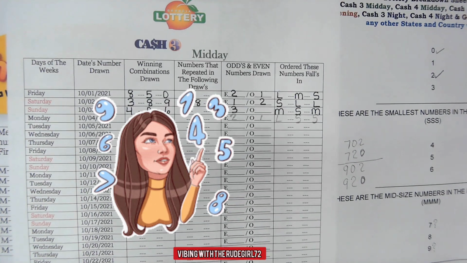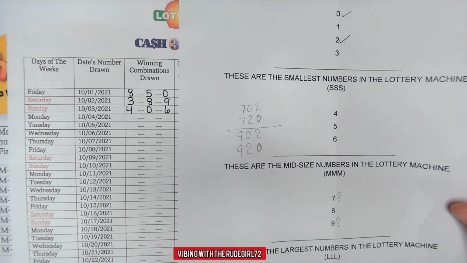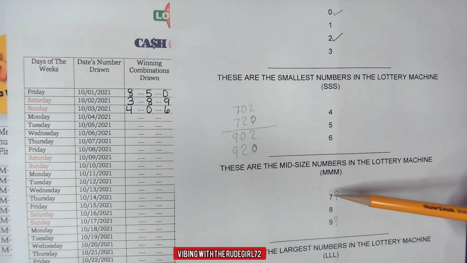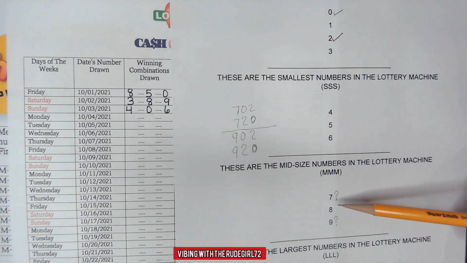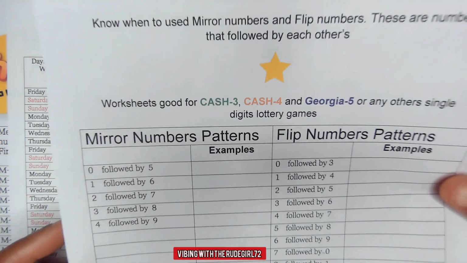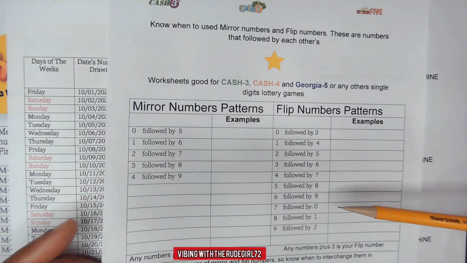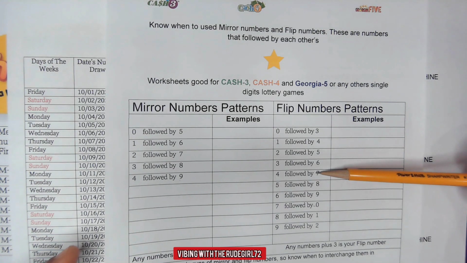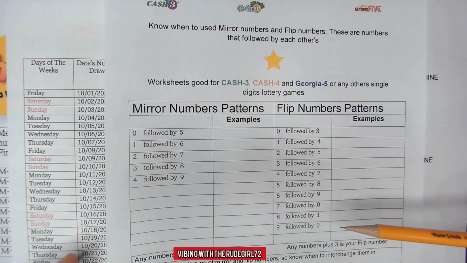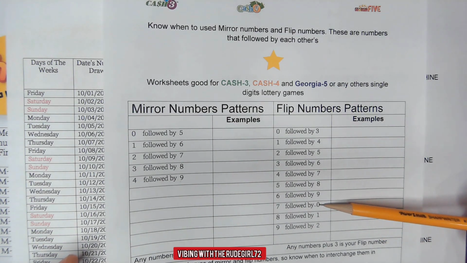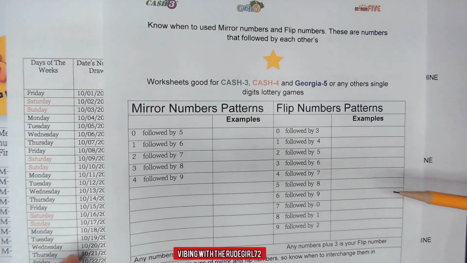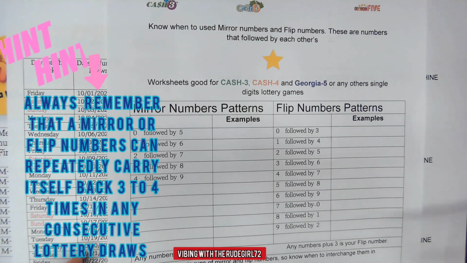You see where I showed you right here how the 4 and the 6 carry both of these numbers over here. I show you my cheat sheet over here again. This is my mirror and flip number cheat sheet where I show you how the 4 carries the 7, the 4 carries the 9, as well as the 0 is going to carry the 7, even though the 0 is repeating itself back, because the 0 can repeat itself back.